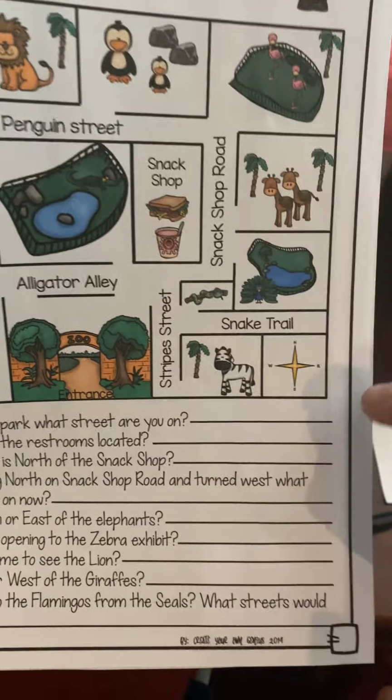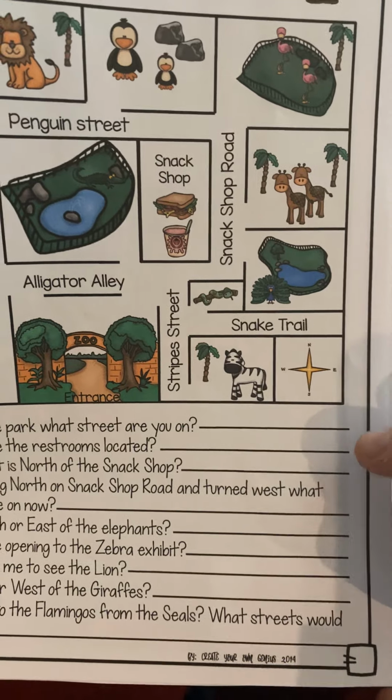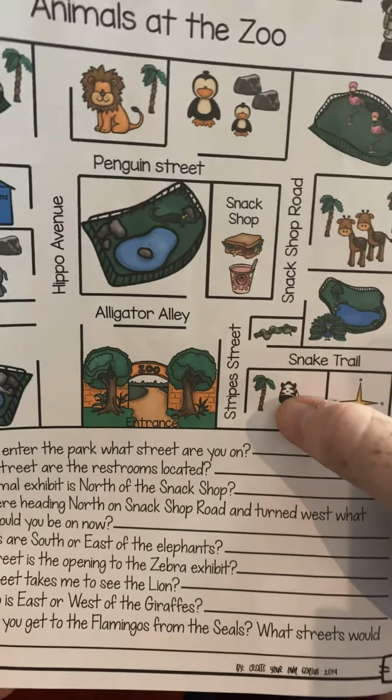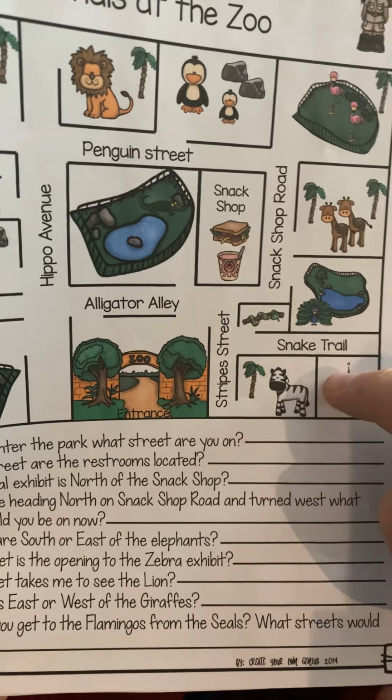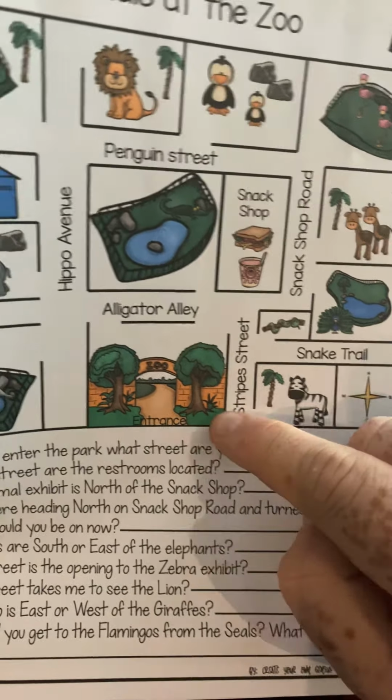So since the video is getting a little long, I'm going to go ahead and tell you where I would go. I would start at the zebra exhibit. I would go west, because I've got to get out of there. I can't walk into this bar right here. You have to kind of think about that as like a fence or something like that. So I would first go west so I can get out of there. Remember, west is to the left, this way.